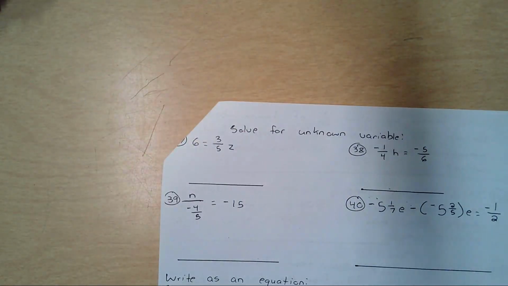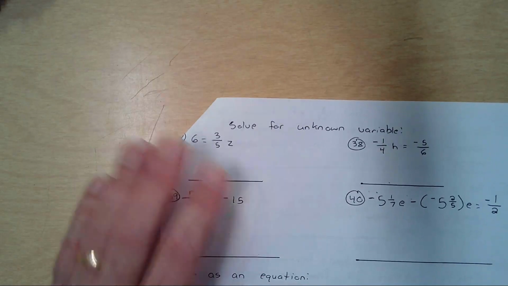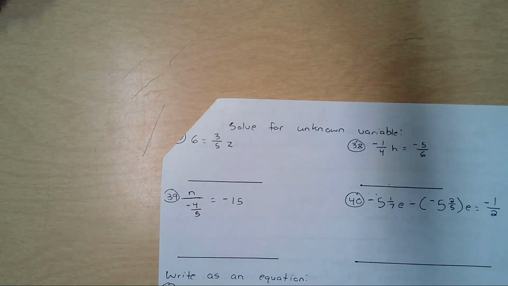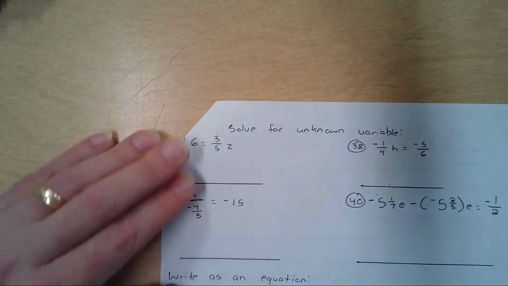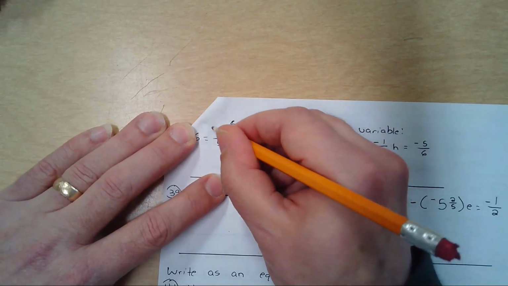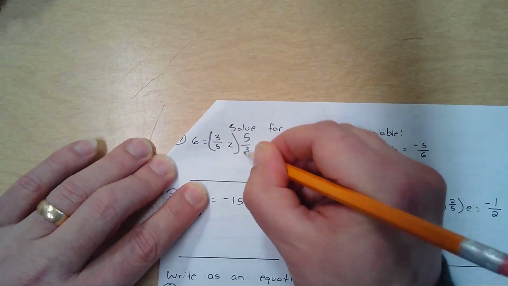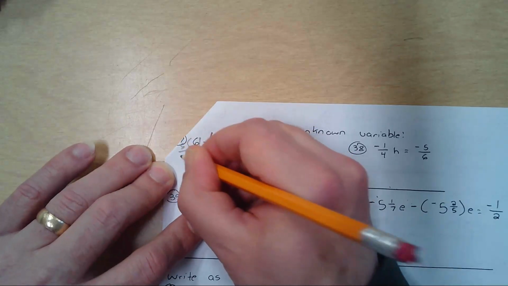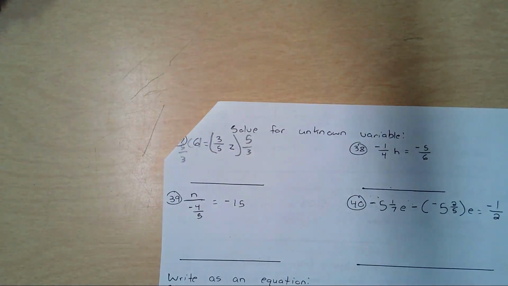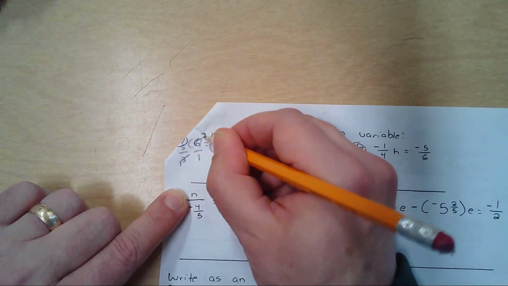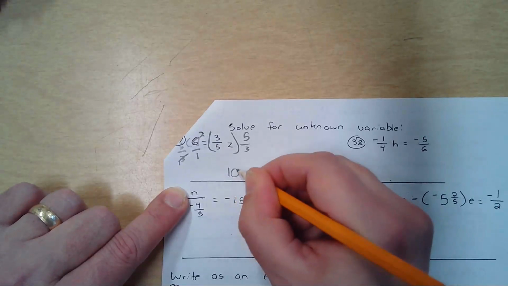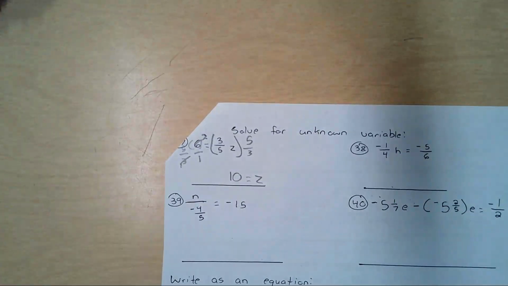So what am I doing to z? I'm multiplying it by 3/5. How do I do that? I divide both sides by 3/5. Dividing by 3/5 is the same as multiplying by the reciprocal, multiplying both sides by 5/3. So then here's your problem over here. Cross simplify, of course. 5 times 2 is 10 over 1. Z equals 10.